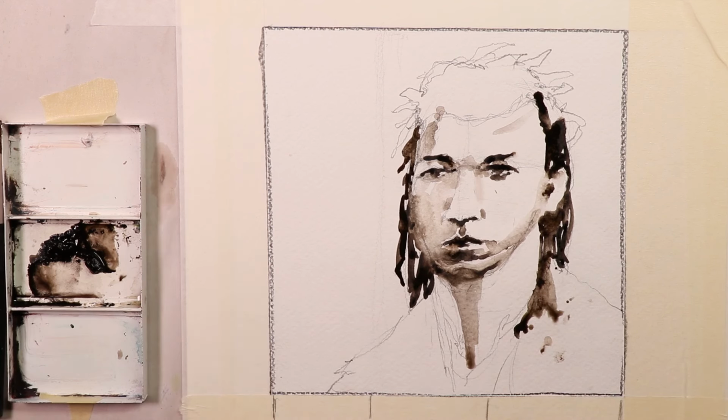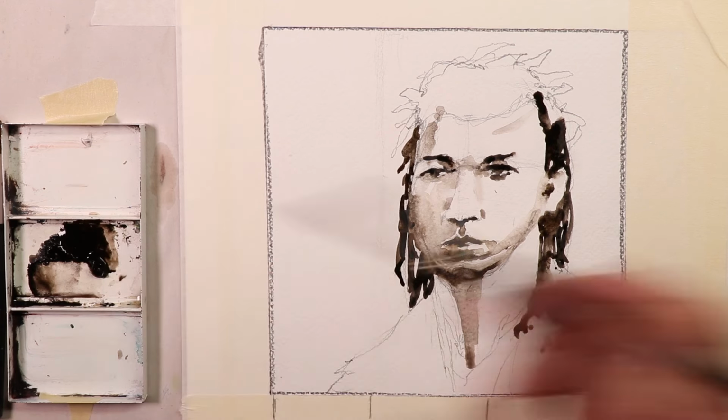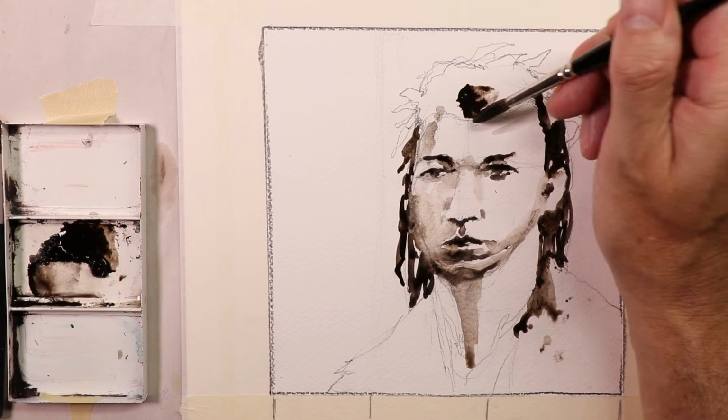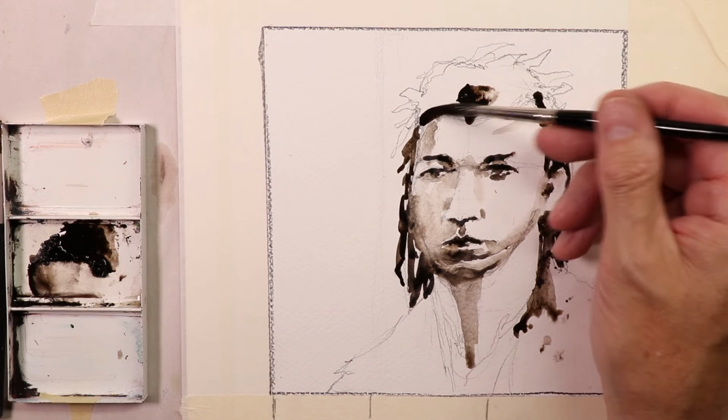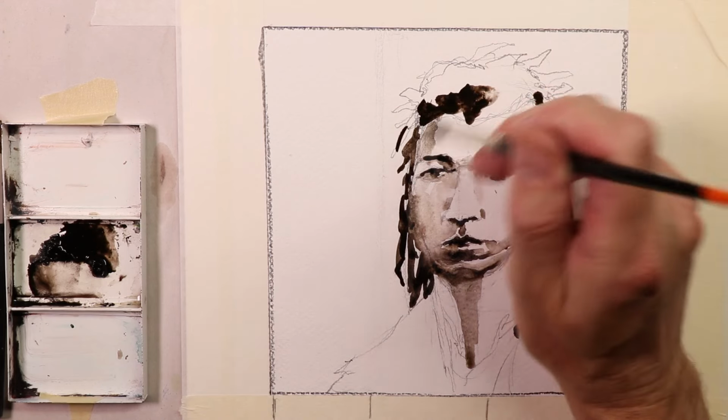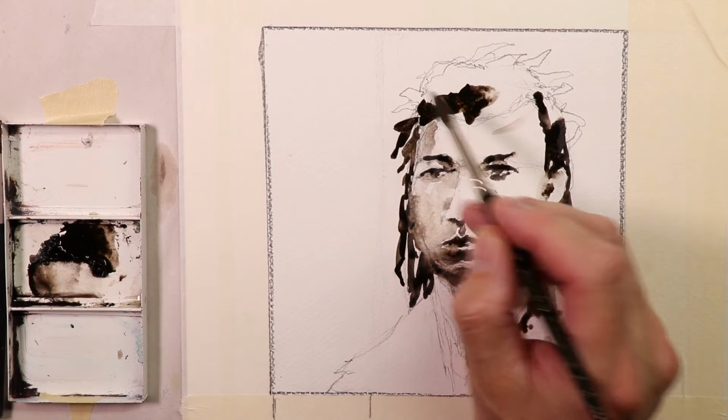So now you can see, since I have all that done, now I can go in and really have some fun. I'm going to do some hair, some dreadlocks, like so.